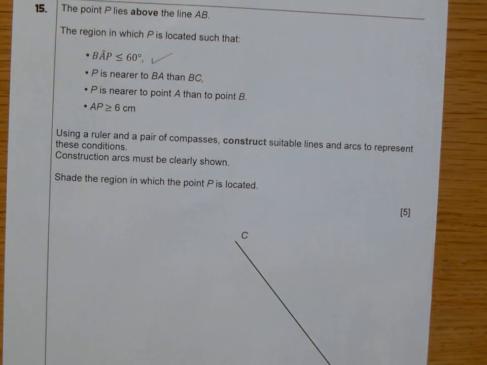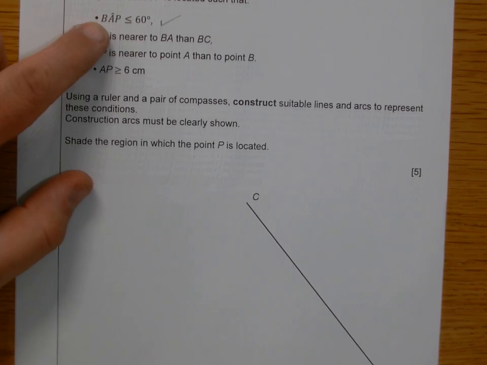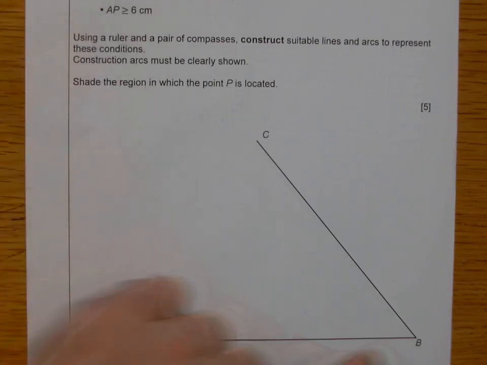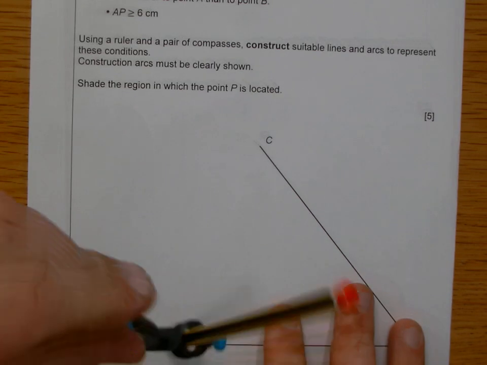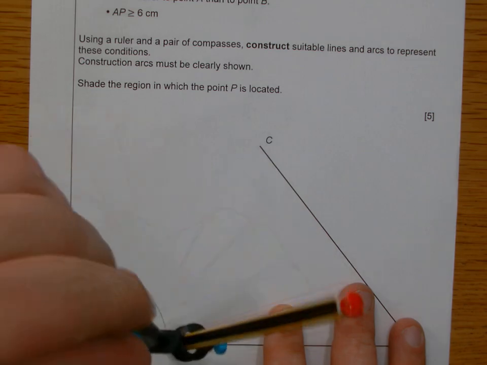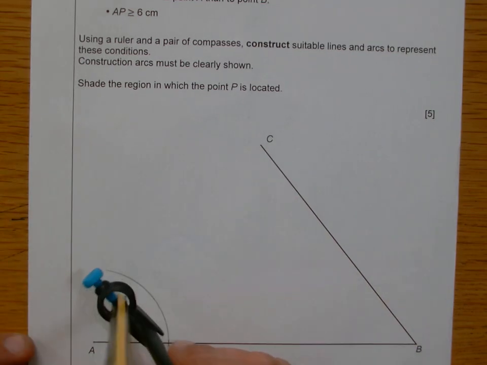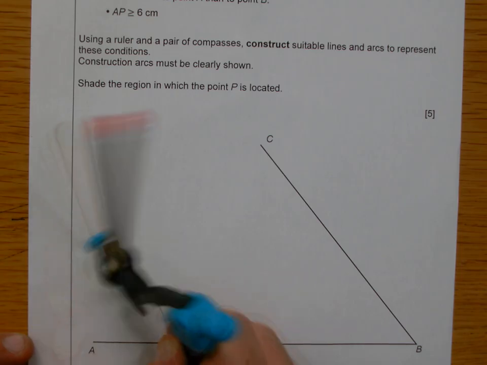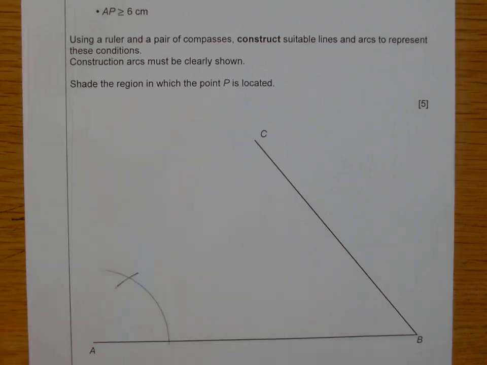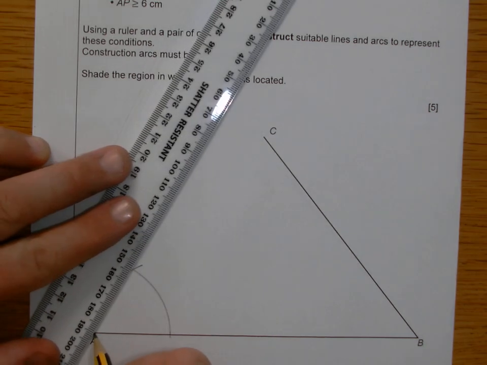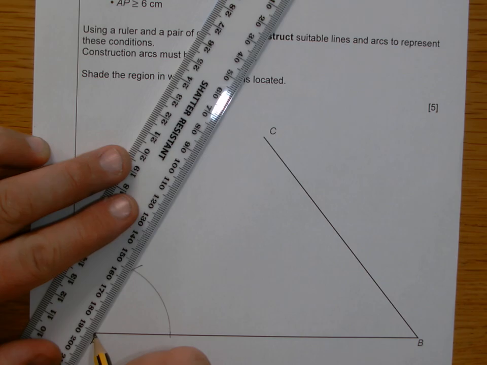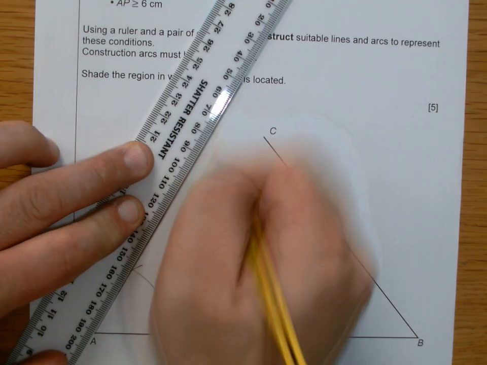Okay, so I mentioned 60 degrees. We know how to construct an angle of 60 degrees at A, right? So we've got B here, A, and we need to have 60 degrees here. If I open up my compass, create a quarter circle, and then put my pen here, as so, where that crosses is going to create my 60 degrees. Now I don't know how long to make this. It doesn't really matter, just make it as long as you want on this sheet, longer the better actually.